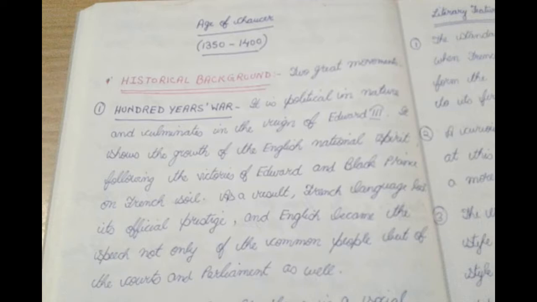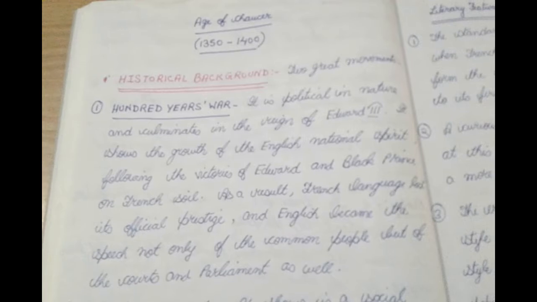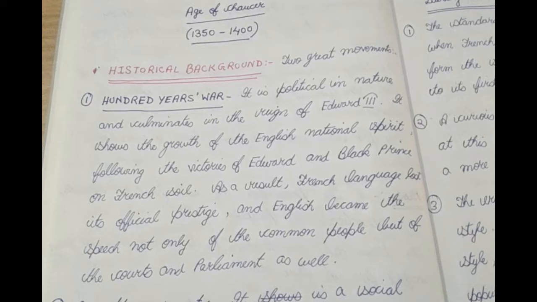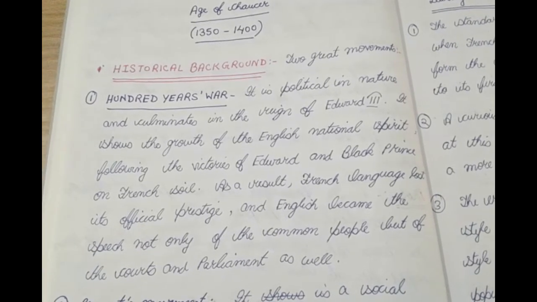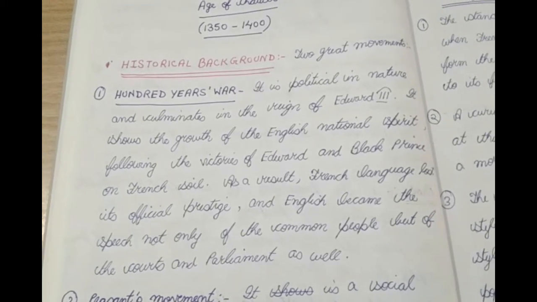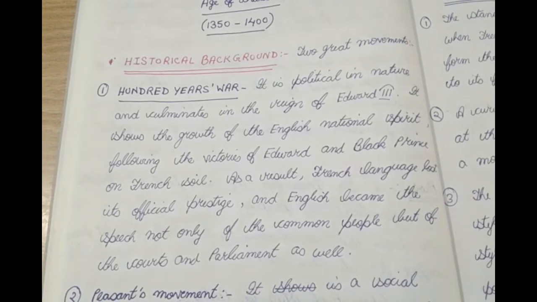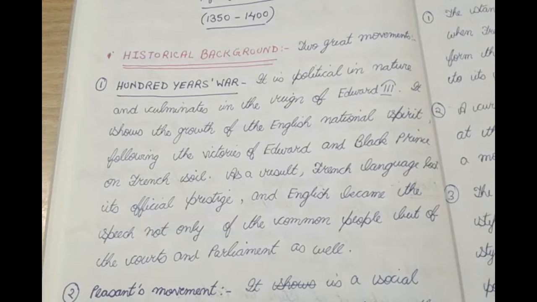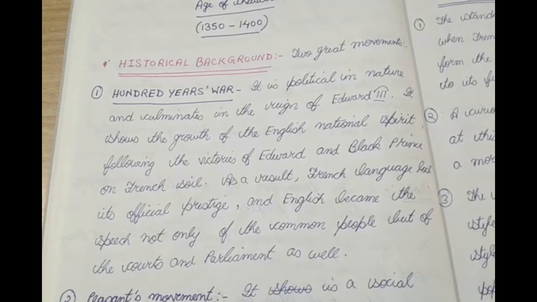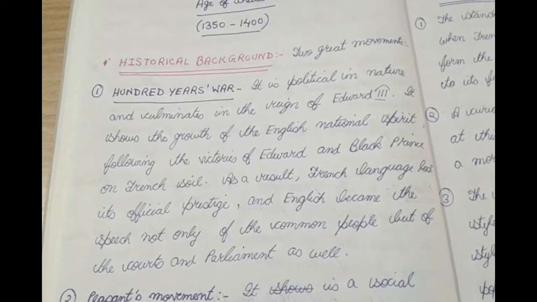The Hundred Years' War is political in nature and it reached its high climax during the reign of Edward III. It shows the growth of the English national spirit, following the victories of Edward and the Black Prince on French soil. As a result of their victory, the French language lost its official prestige, and English became the speech not only of the common people but of the courts and parliament as well. So English began to dominate the literary scene at that time.